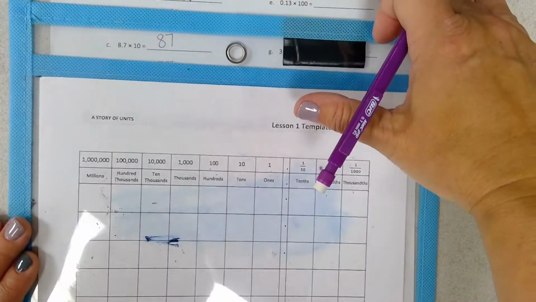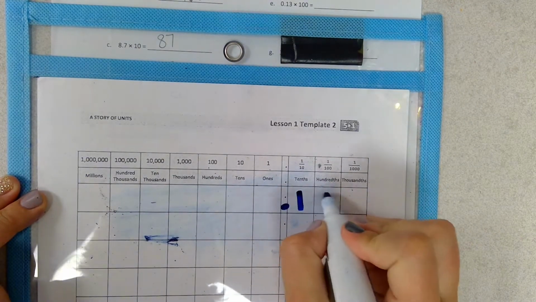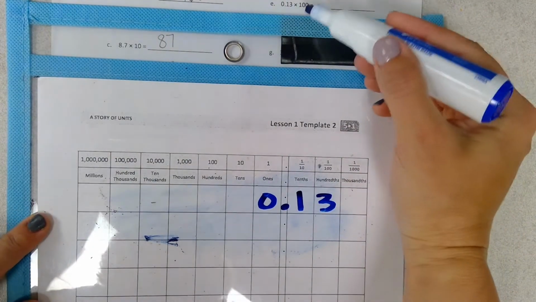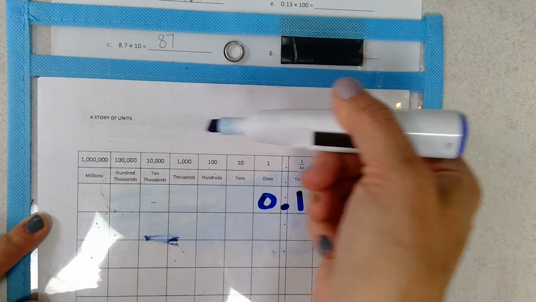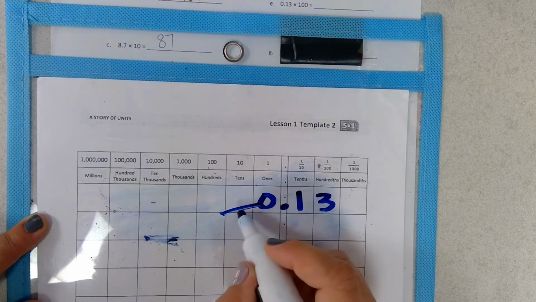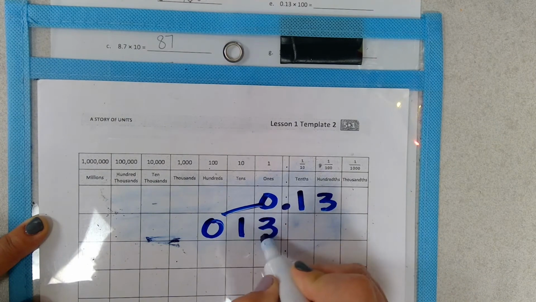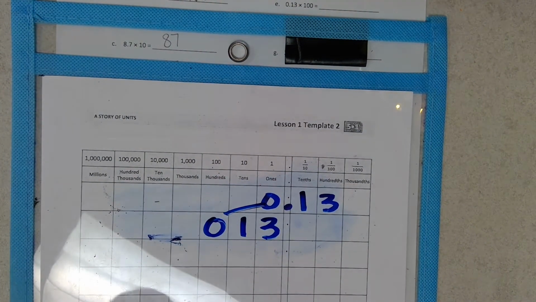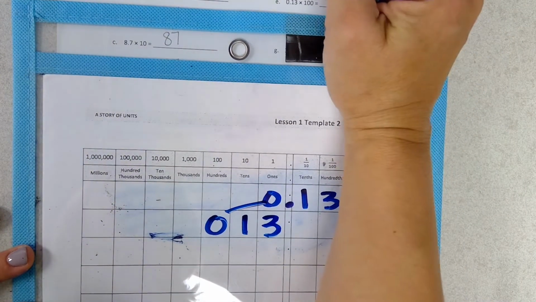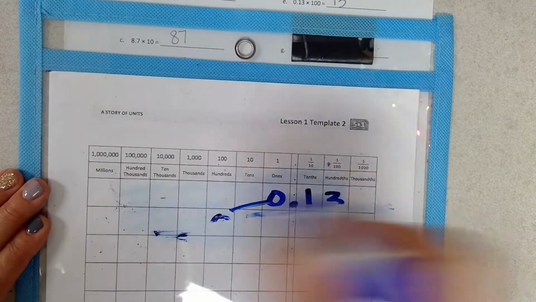So now we're going to come up to E, and it says I have 13 hundredths, okay, and we have this 0. Now what we're going to do is multiply it by 100, so we're going to go to my left, we're going to get bigger, and we're going to move it over 2. So I'm going to move my 1, and then I'm going to move my 3, okay. Now if you look at this number, what number is that? It's not 0 1 3, it is just 13.